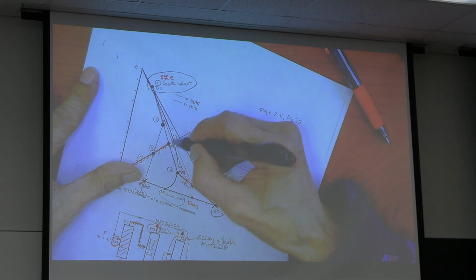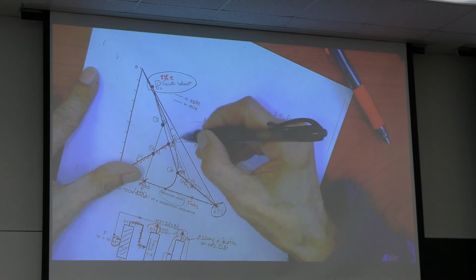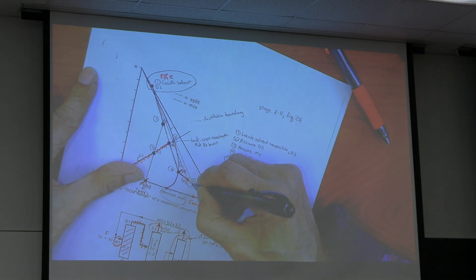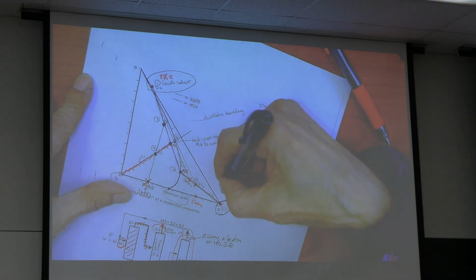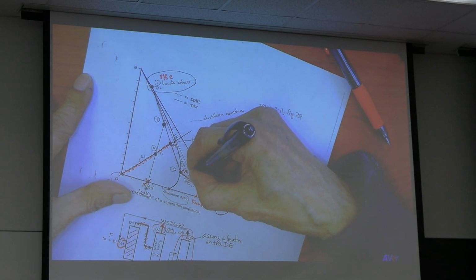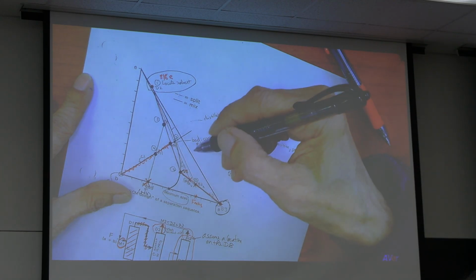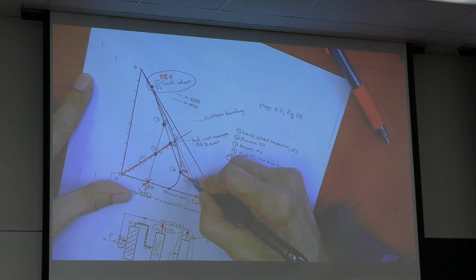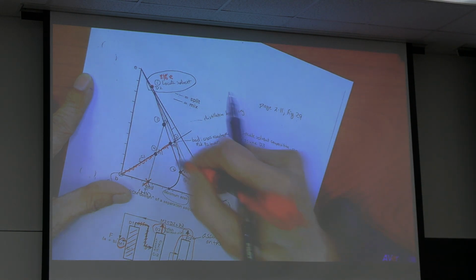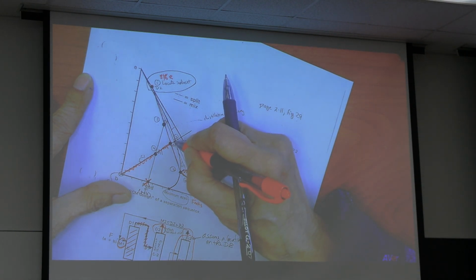This, I think, 5, 6, 7. I think this point. Okay. D1, that's a feed.